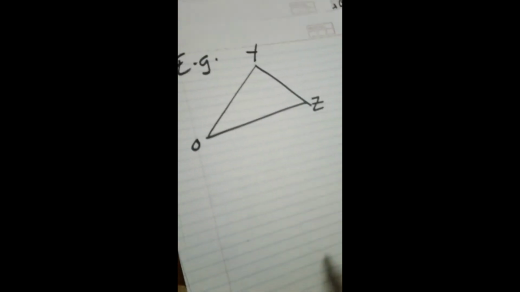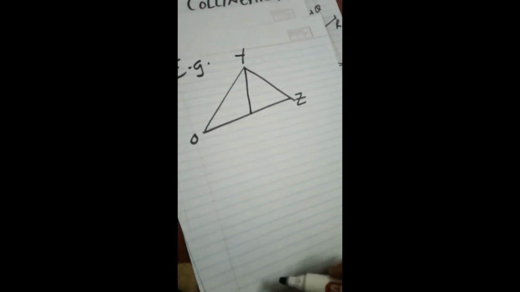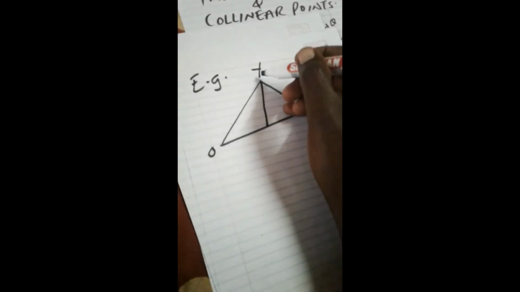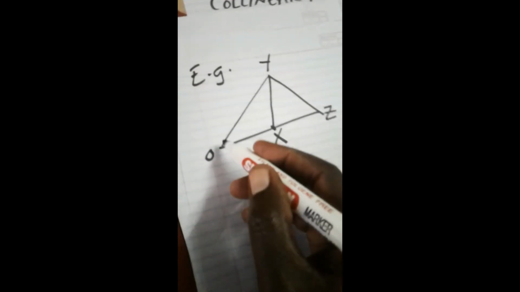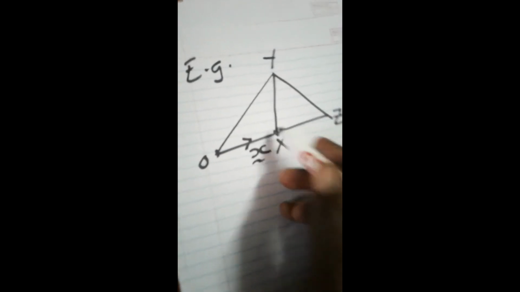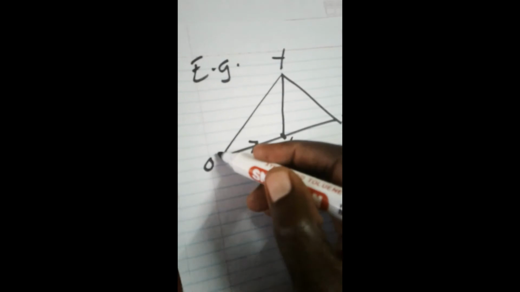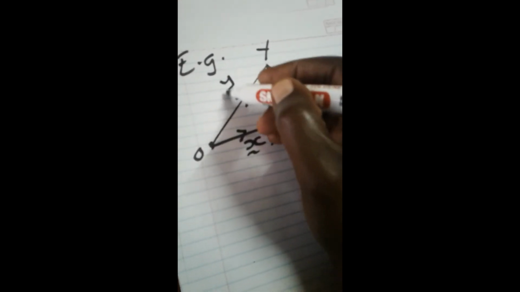Now, let us consider a triangle OZY, such that there is an altitude that is dropped from Y to another point X, such that from O to X is small letter x, then from O to Y is small letter y.